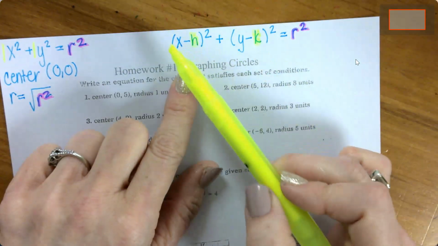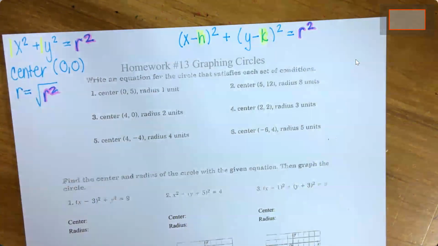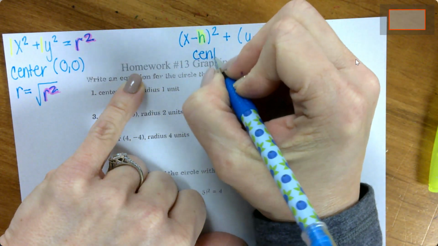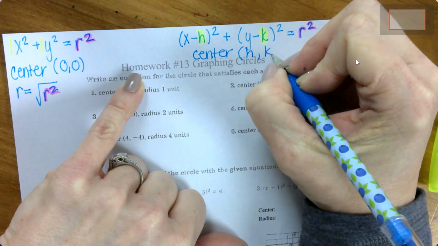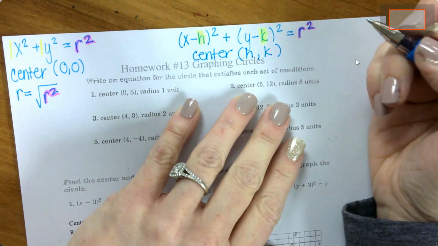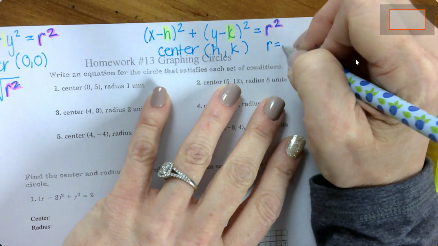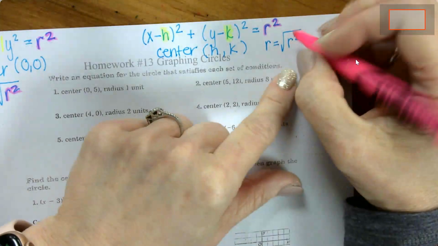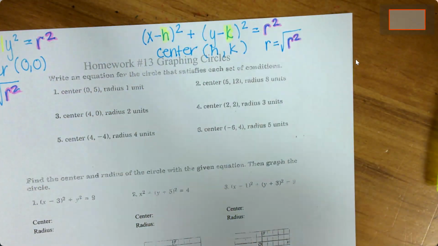Now, as far as h and k are concerned, right here, do you see how this says minus h and minus k? Okay, so if I do x minus a number, h is actually a positive. And if I do y minus a number, then k is actually a positive. So when you pull the numbers out of the parentheses, they are the opposite sign.